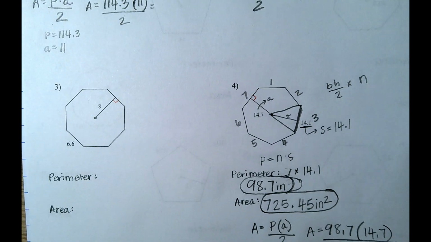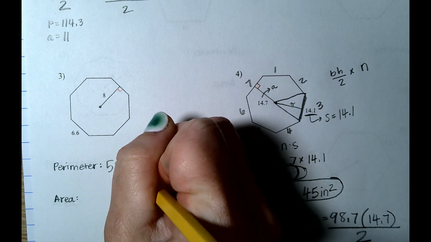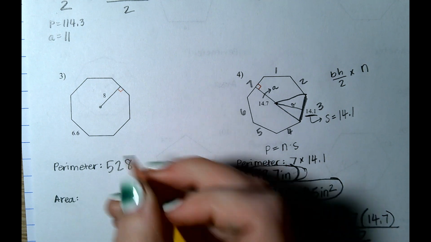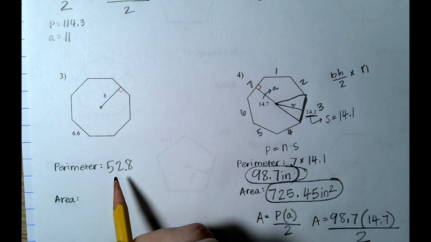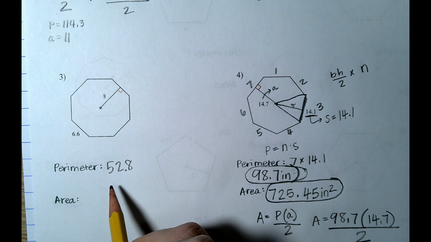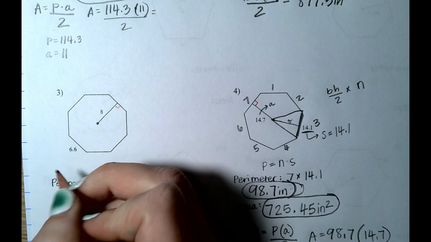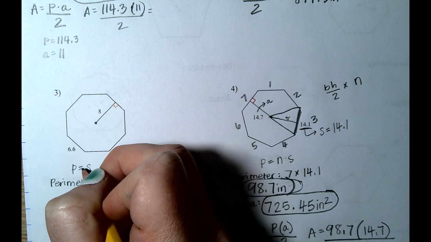Perimeter, what'd we get? 52.8. Oh, sorry. I misheard. My bad. 52.8. Do we all agree? Yes. So perimeter, we have our perimeter formula. Oh, hang on.